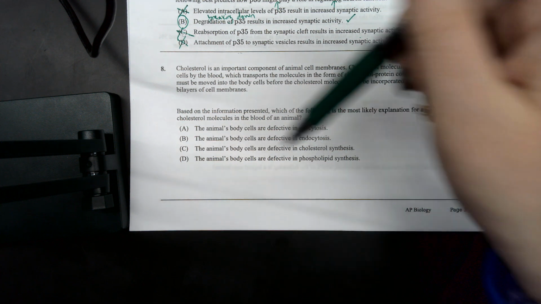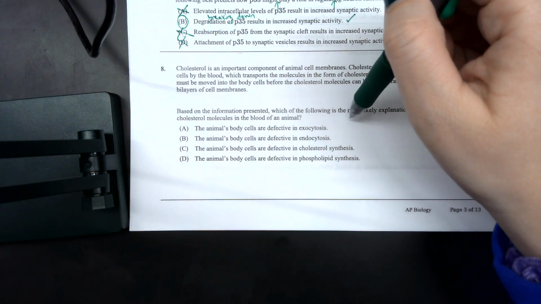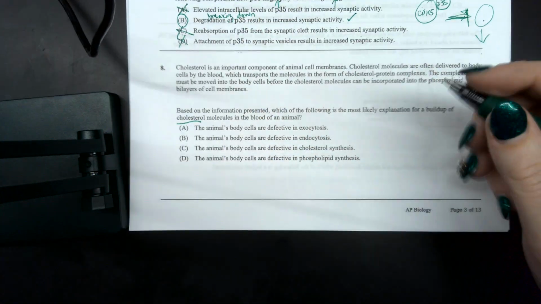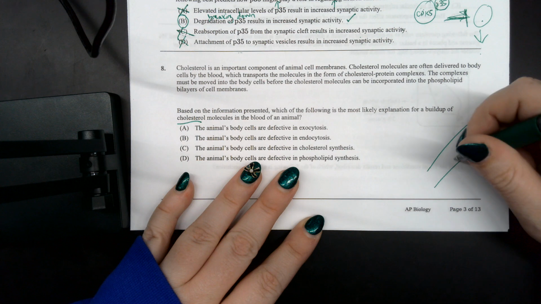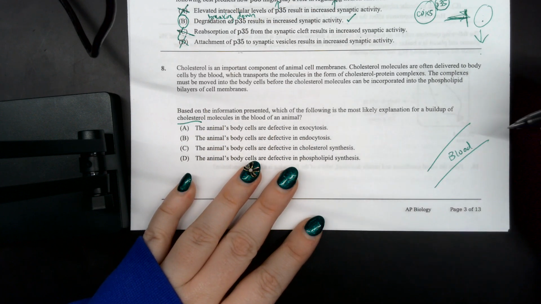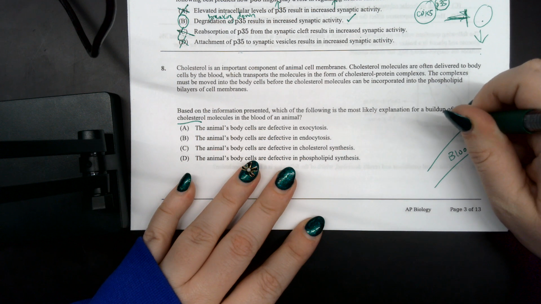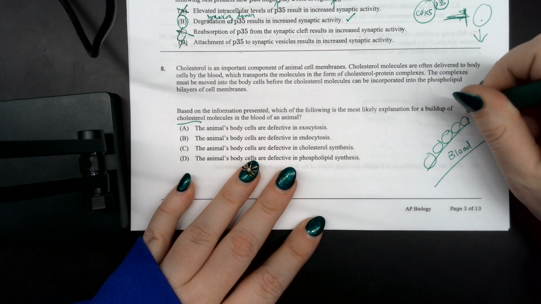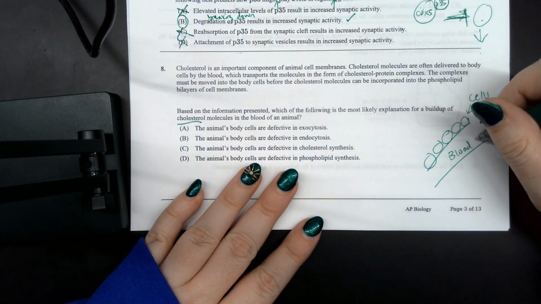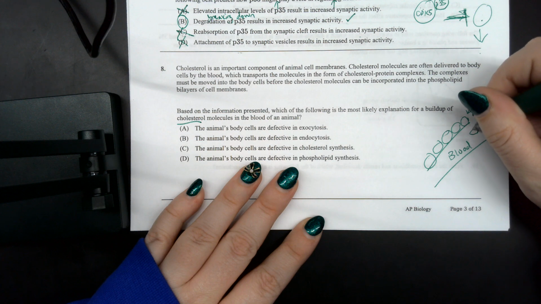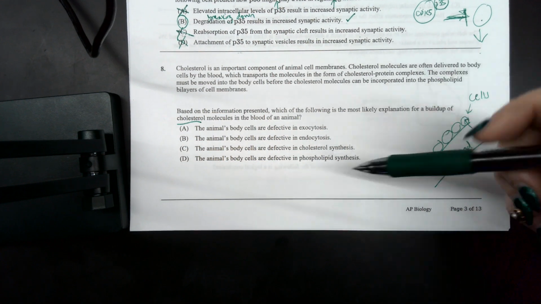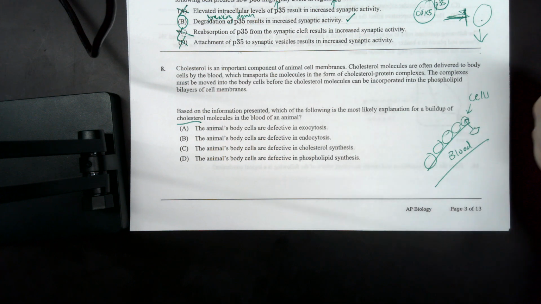All right, let's try 8. So it says, based on the information presented, which of the following is the most likely explanation for a buildup of cholesterol in the blood of an animal? So remember, our bodies are like this, where we have blood, including blood cells, in like a tube. And on the side of each blood are these different cells. So if there is a buildup of cholesterol, that means cholesterol is stuck in the blood and not going into the cells. So that's, without even reading the background information, I can figure out this question.